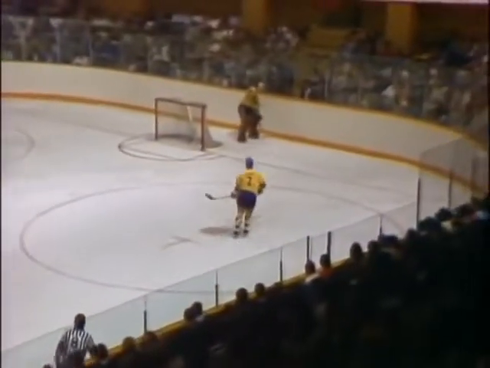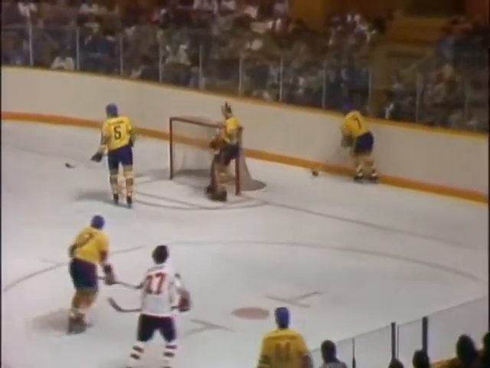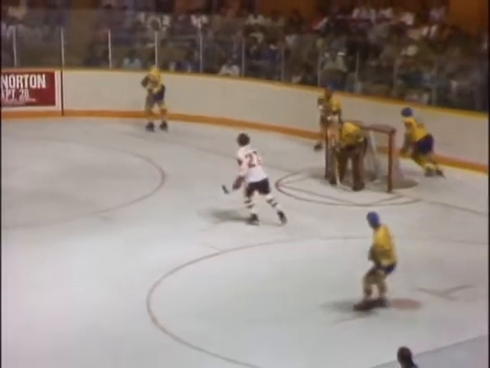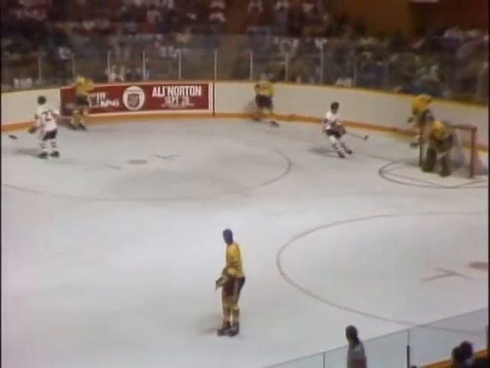Lapointe, number 5 for Canada. It's Canada 4 and Sweden no score. After it is Sjöberg as he gets it from Ostrom, the goaltender. Sjöberg, number 7, leaves it for Alf Nielsen. Nielsen runs into a check as Bob Gainey had him tied up. Gainey has scored 2 goals for Canada tonight.